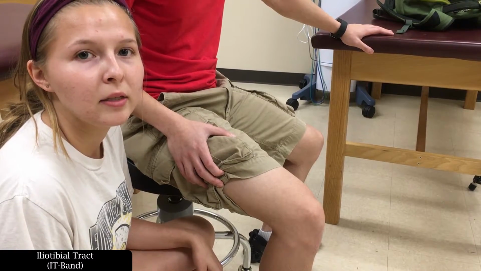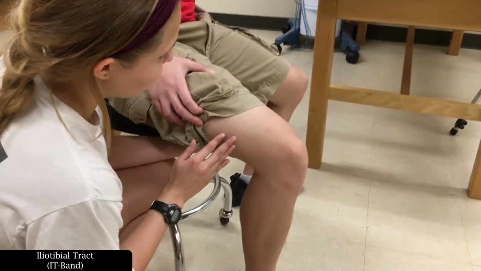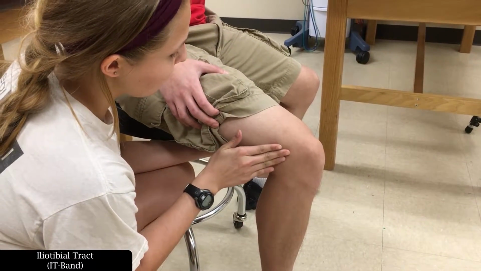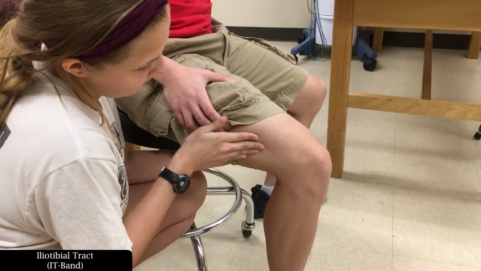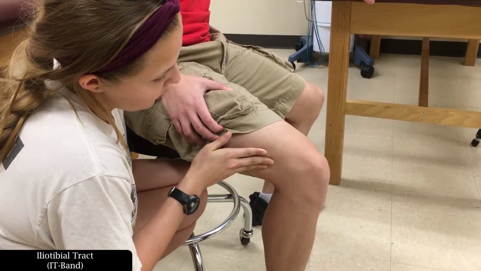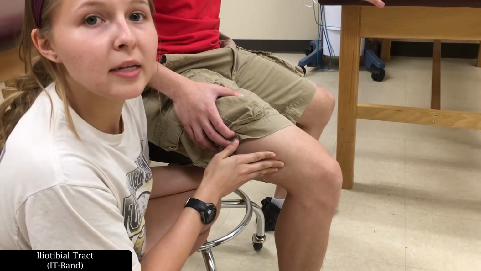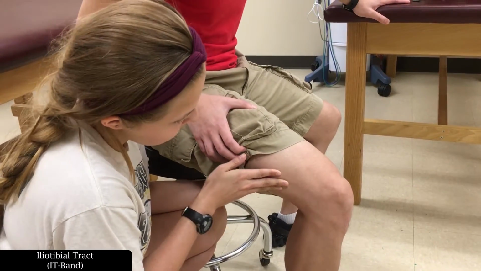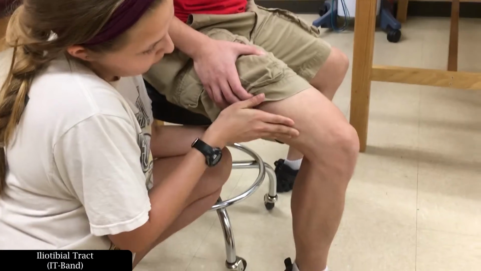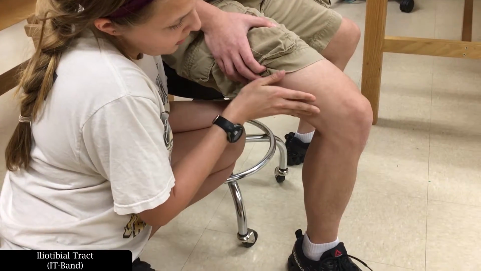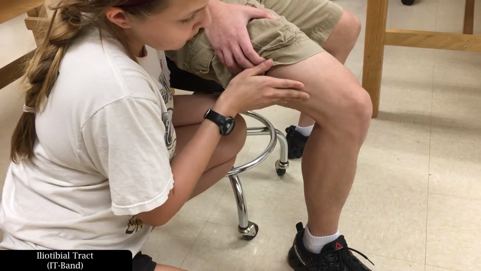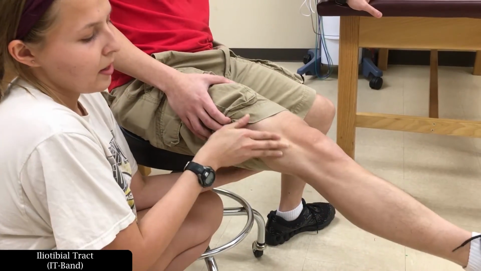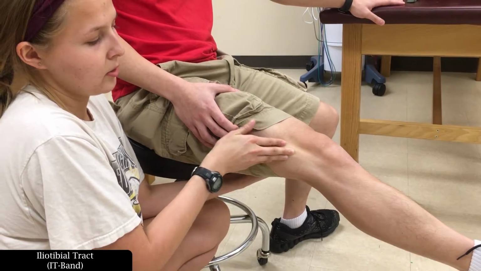We'll be palpating the iliotibial tract band. This can be located anteriorly and laterally alongside the leg, like so. This can best be felt one of two ways. The first way, you can have the patient dig their heel into the ground. You'll feel it's more prominent. The other way is simply to have the patient extend their leg. Either way, the IT band should be palpable.